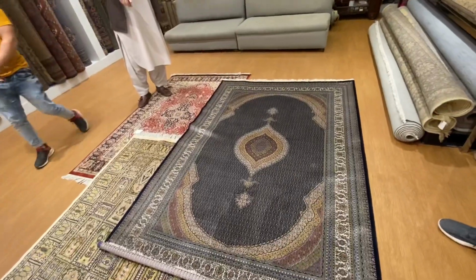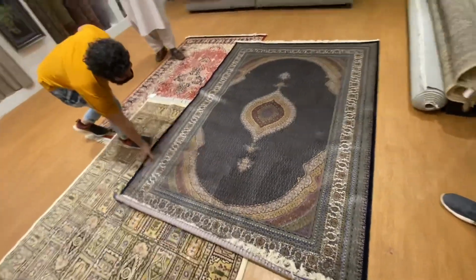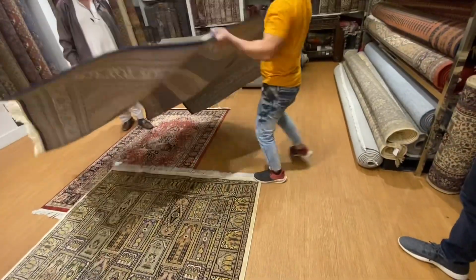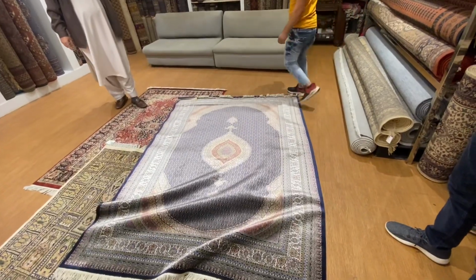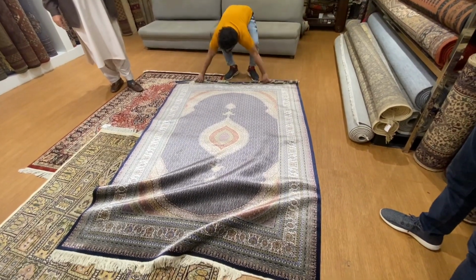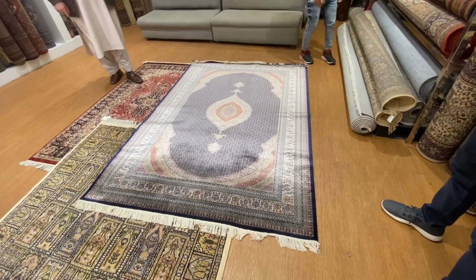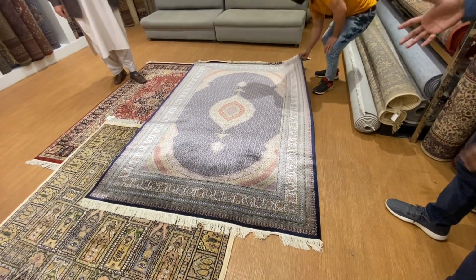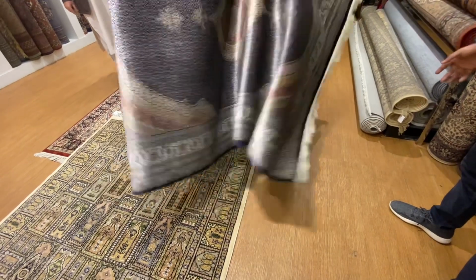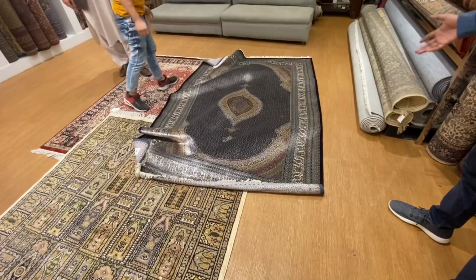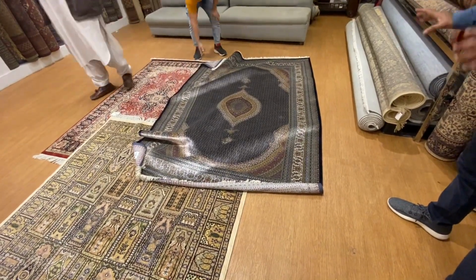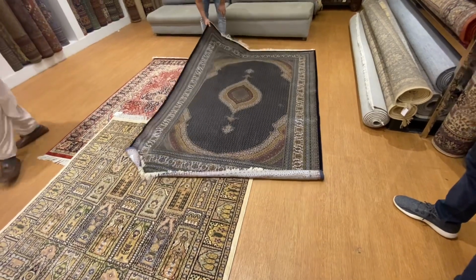Just see this carpet. It's darker from this direction. Turn around. Stay there. Look at the change happening. Did you notice? You were just watching your camera only. Just watch it in person. That's lighter. Do it again. Because of the light over here, it becomes darker. It just goes from silver to blue. Exactly. Wow.